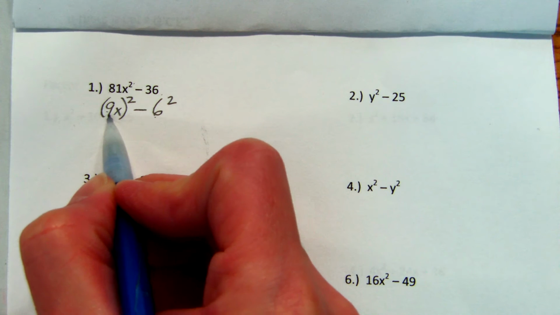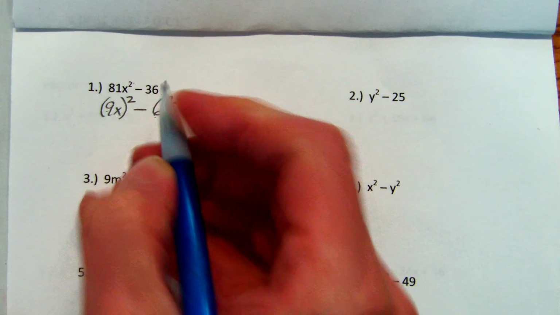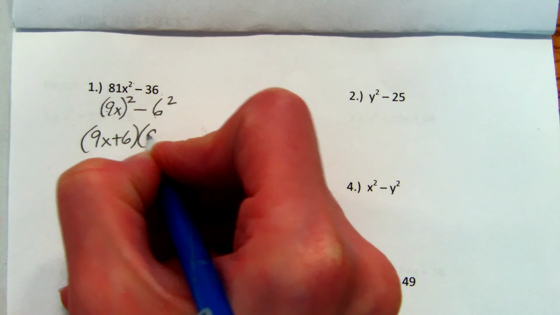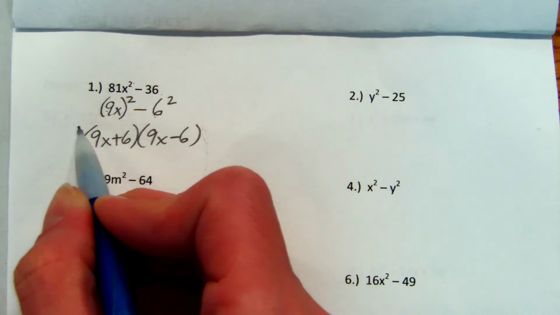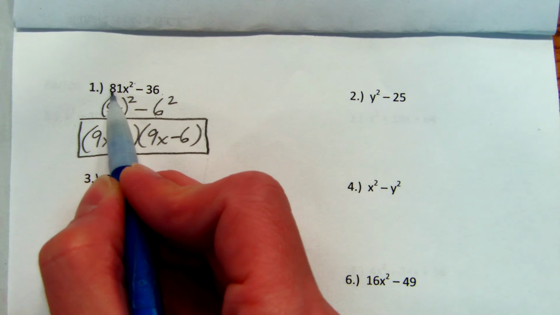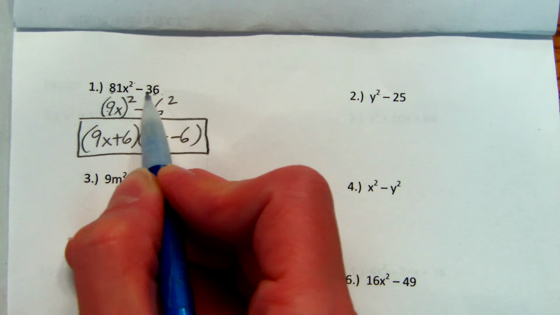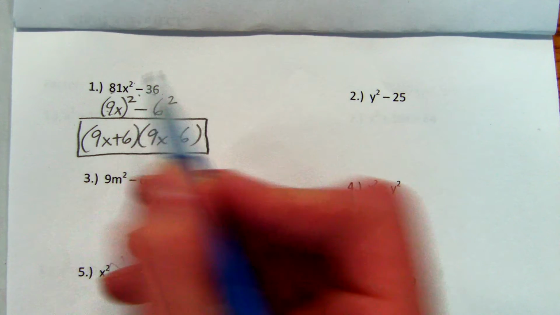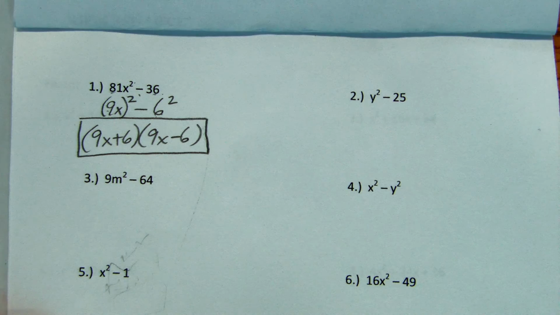A is 9x and b is 6. And so I can factor it as 9x plus 6 and 9x minus 6. So all I have to do is recognize that that's a perfect square number and that's a perfect square number. And I should also point out this only works if there's a minus. If there's a plus in front of it, it does not work.